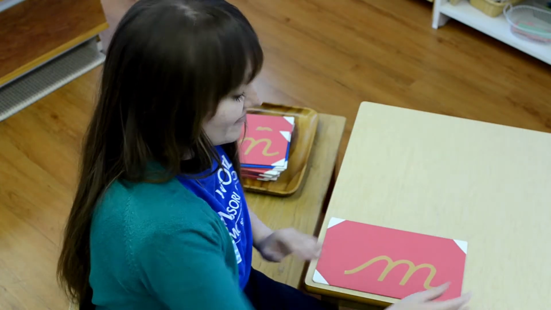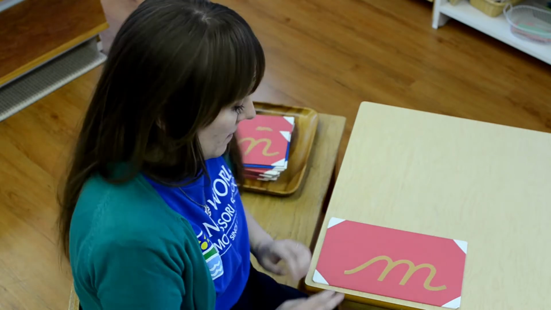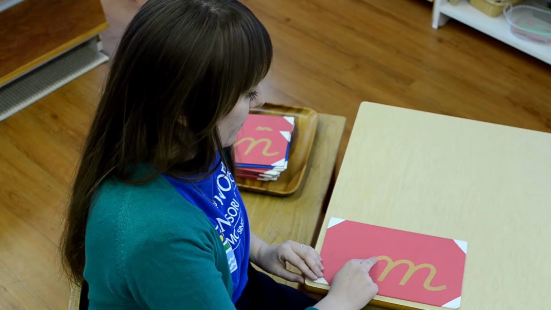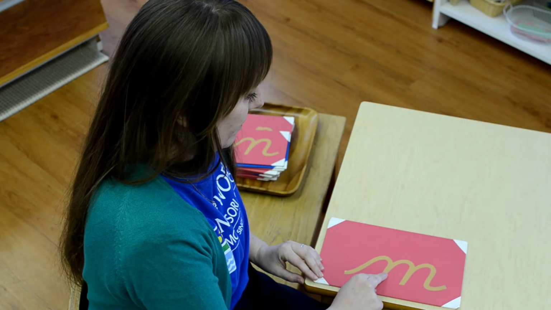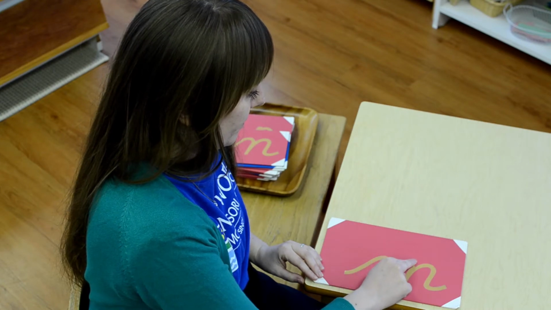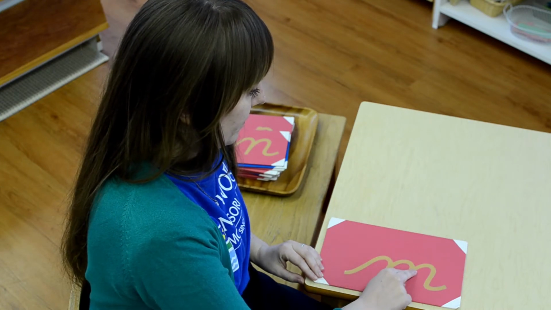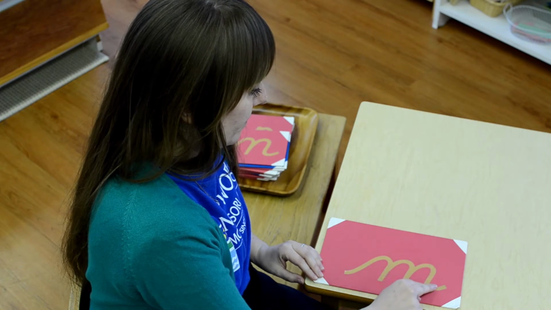The next sound is m. This is going to trace mm. Mm.